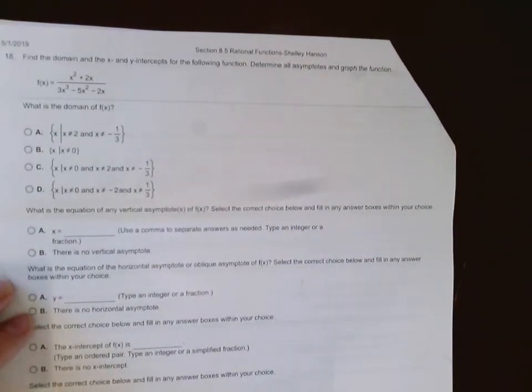All right, last one. Okay, finding the domain, the X and Y-intercepts, the asymptotes, and all the good stuff to be able to identify this graph. So again, let's find the zeros of the numerator and the denominator. The numerator is quad, right?